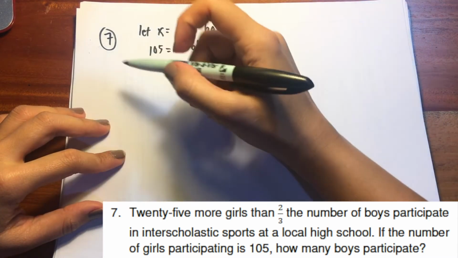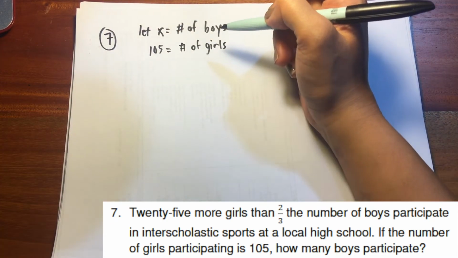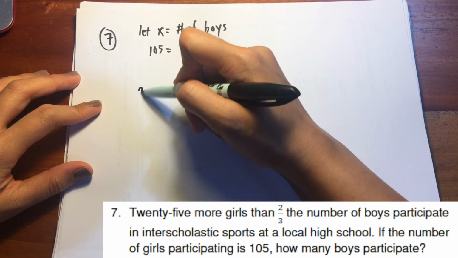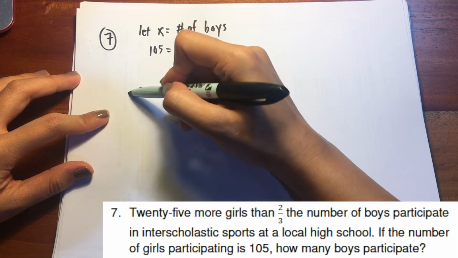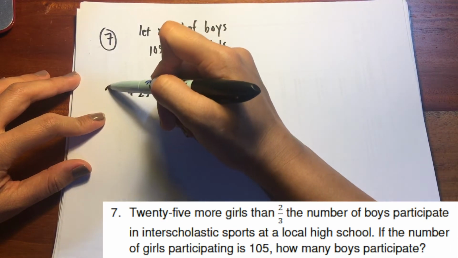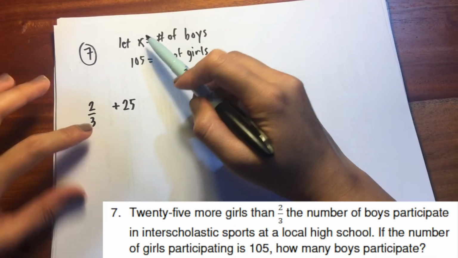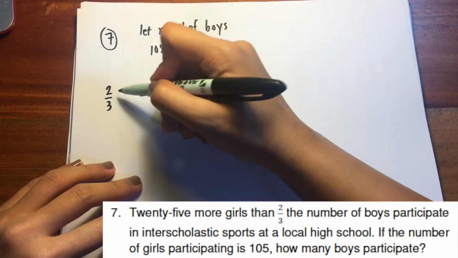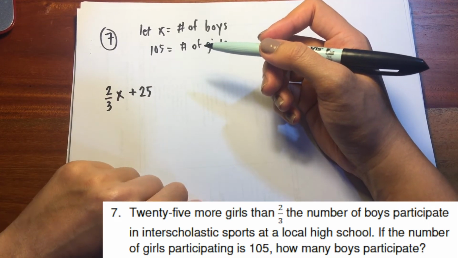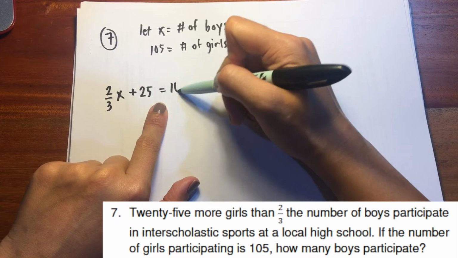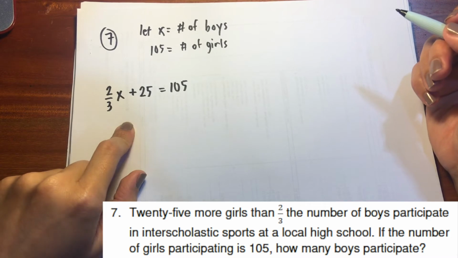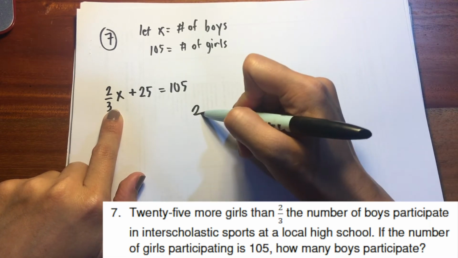What is the relationship between number of girls and number of boys? Okay, going back to the first statement, 25 more girls, so that's plus 25, than 2/3 of the number of boys. 2/3 then the number of boys, which is X. 2/3 X plus 25. So this is the number of girls who participated, which is also equal to 105. So this is the expression that we're going to use in order to solve for the number of boys.